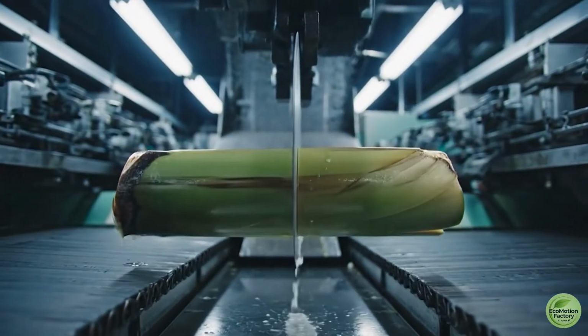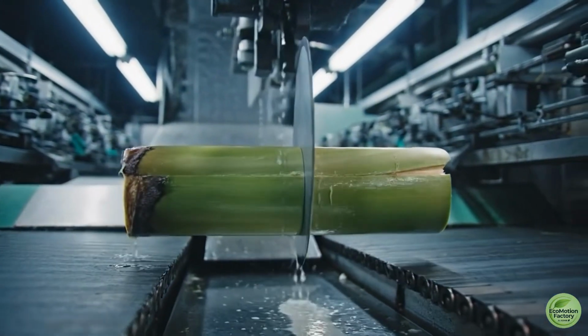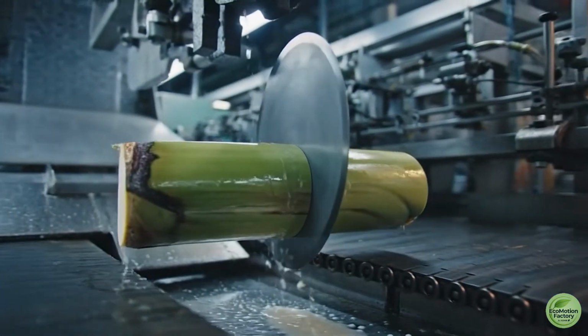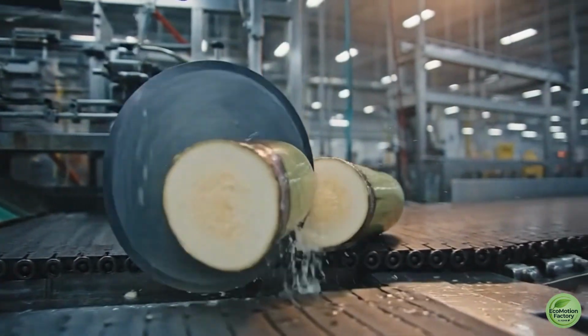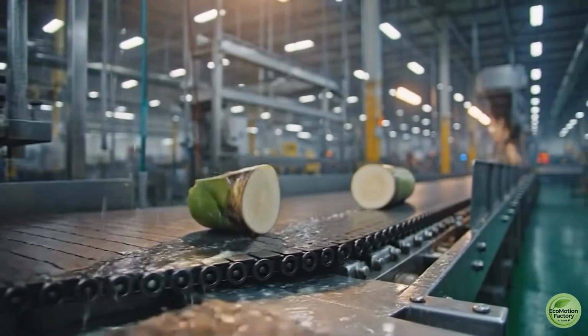This automated system precisely slices sugarcane stalk. The stalk moves along the conveyor as the blade descends. The blade slices through the moist fibers, separating the stalk. The process continues as the pieces move down the line.